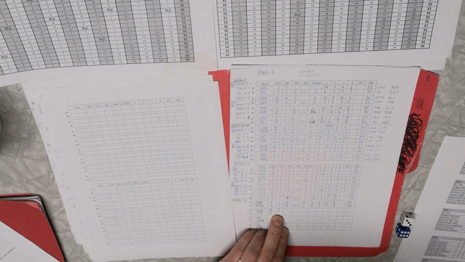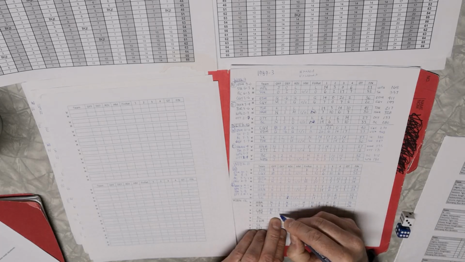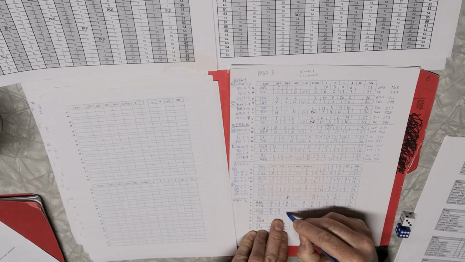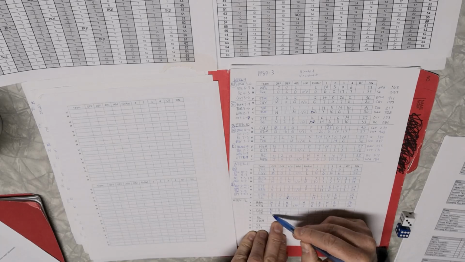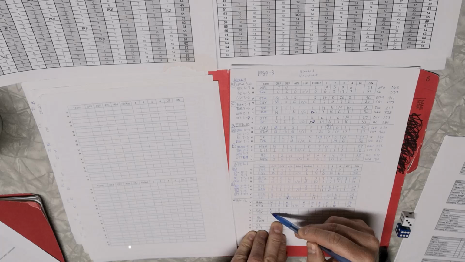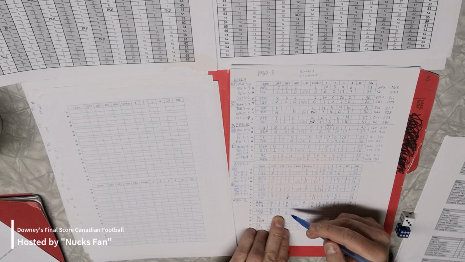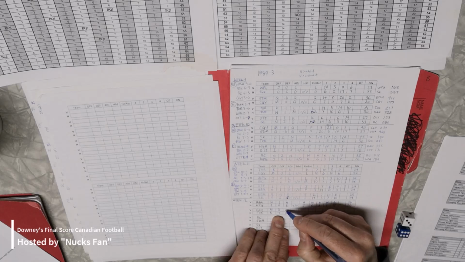Toronto's is -1. So this remains a K. It's like you add this too. So their defensive rating here, Toronto's offense is a K, plus 0 is a K. M -1 is an L.